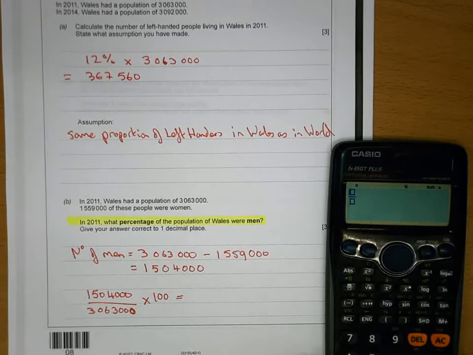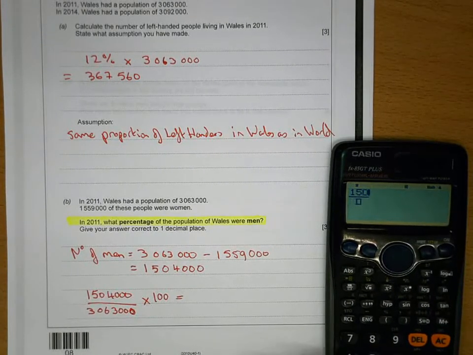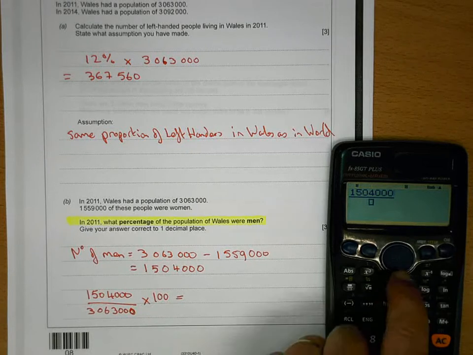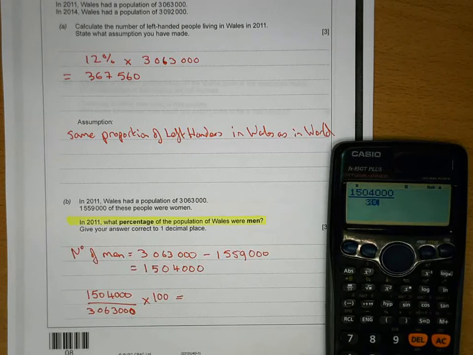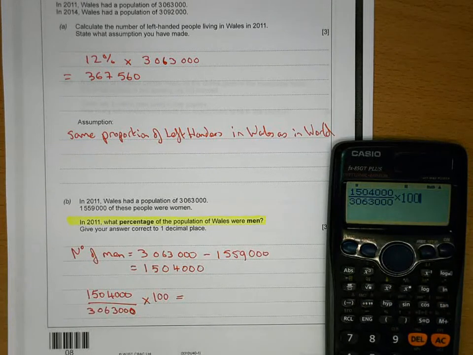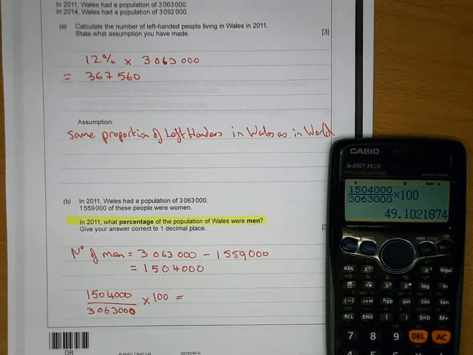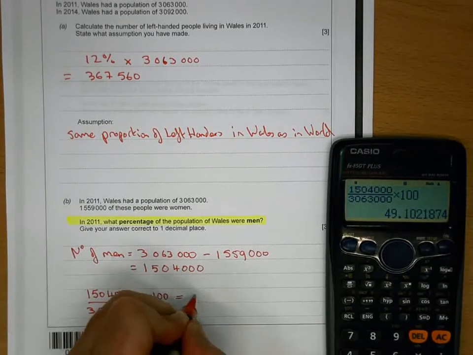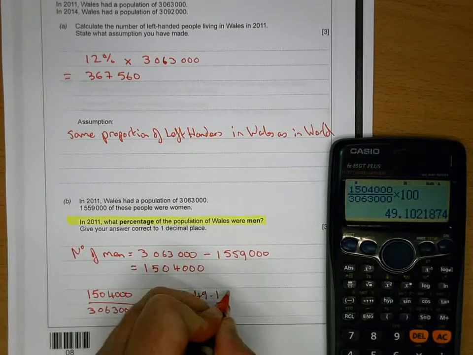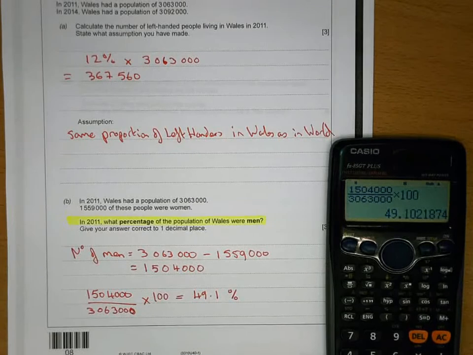So use your fraction button, makes it neat. So 49.1%. And don't panic and think, oh, it's not a whole number, I've probably gone wrong.